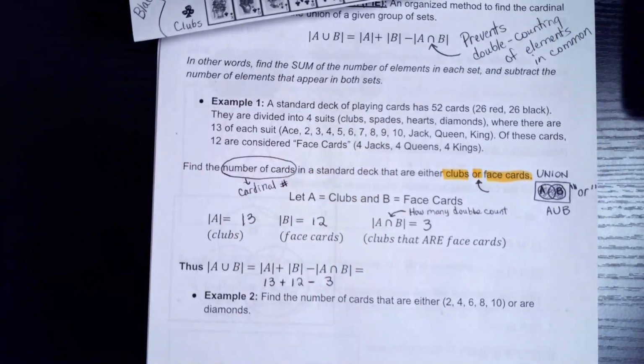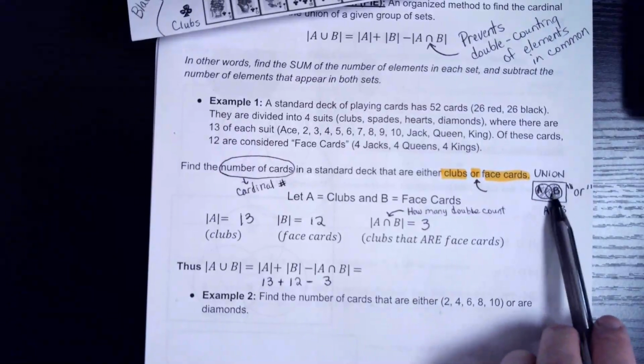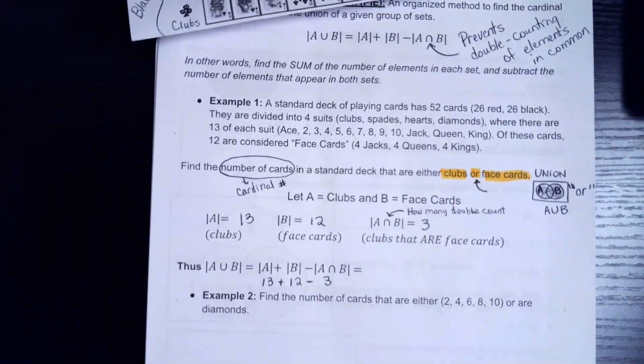This might be easier than having to list everything in the union and then looking for the cardinal number of that list.